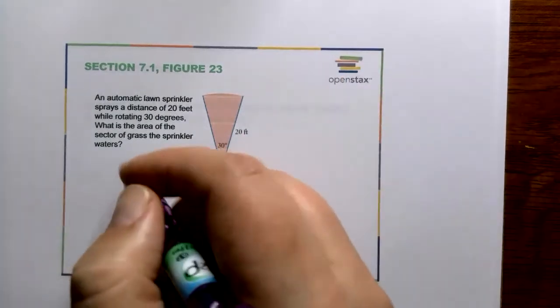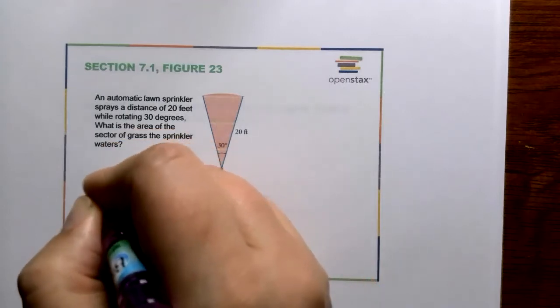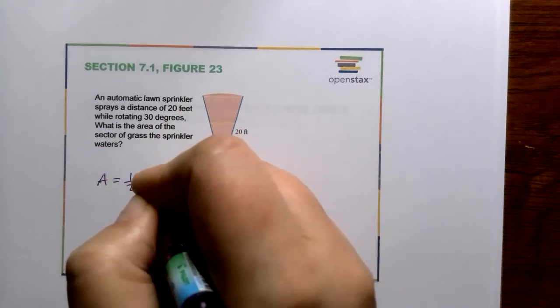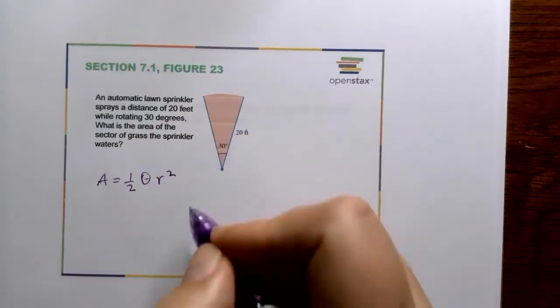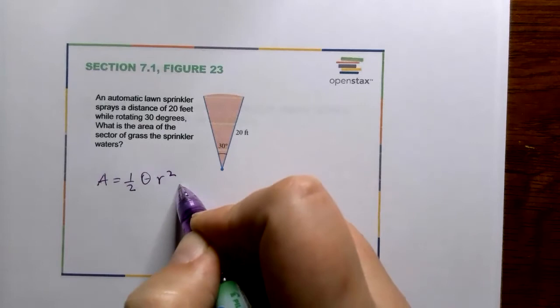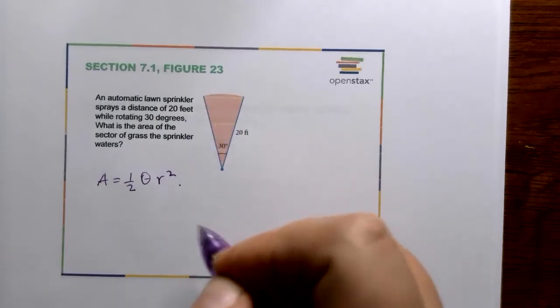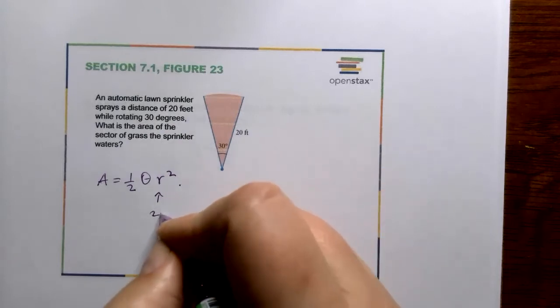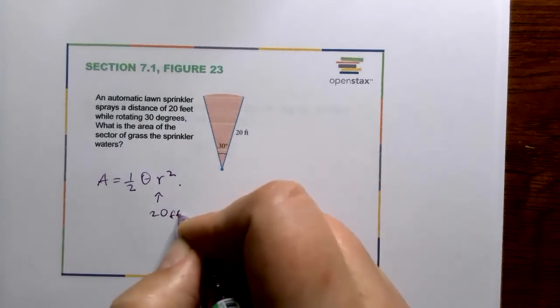So the formula is A equals 1/2 theta r squared. So what do we have? For r, we have 20 feet, right? So we put it in.